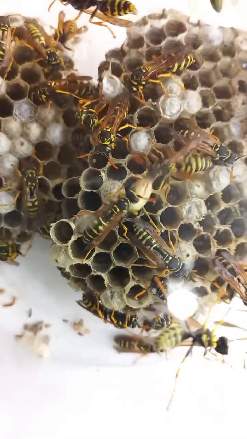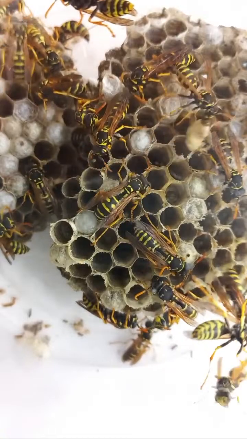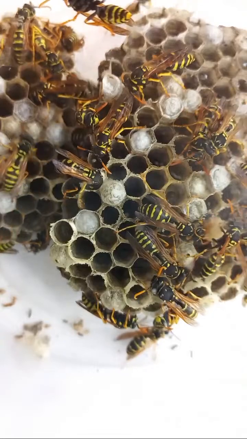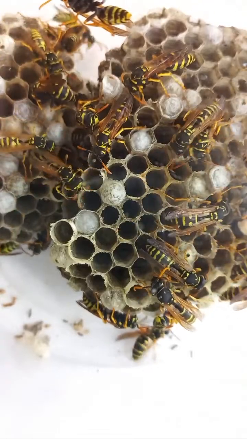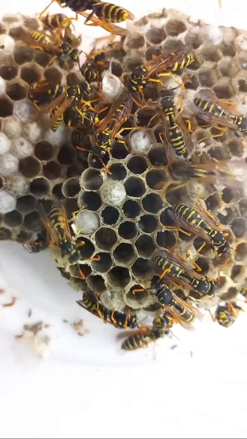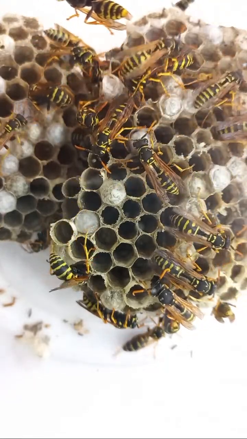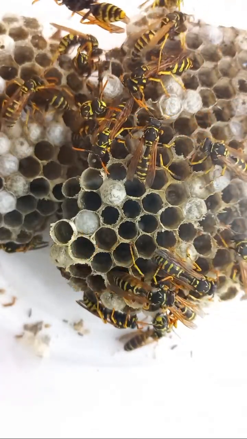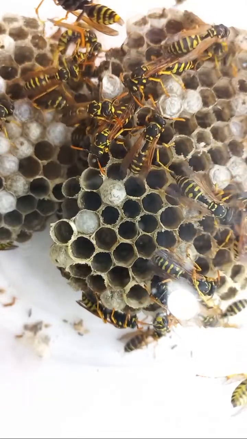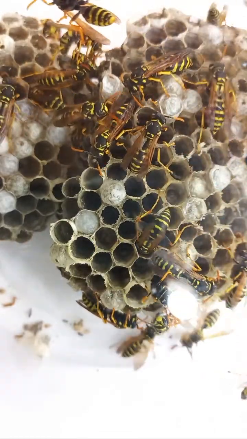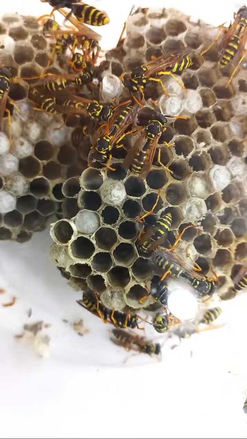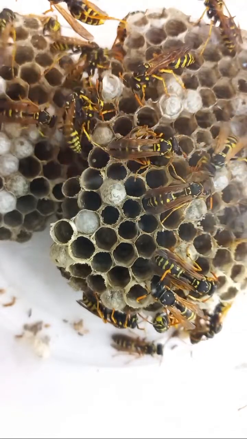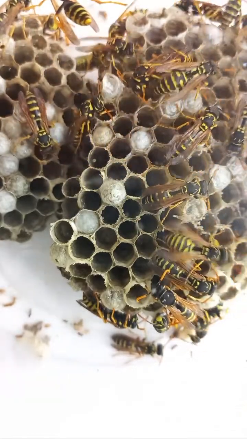Let's do it. I will take a piece of paper. You can bring some honey for them, and you can watch how they are feeding on honey. Okay, let's do it. So they took a larva off from the cell and tried to feed on it. Now I have a piece of paper with honey.